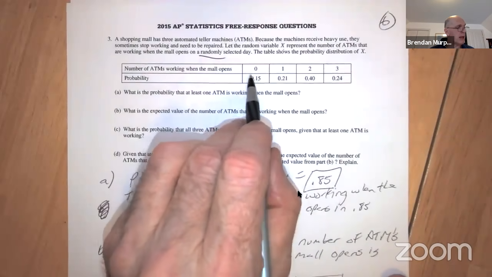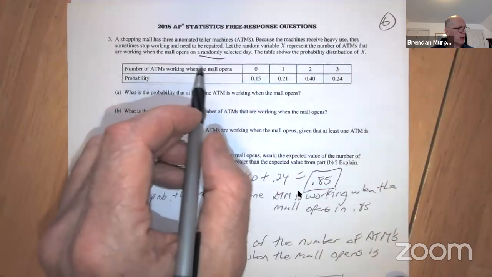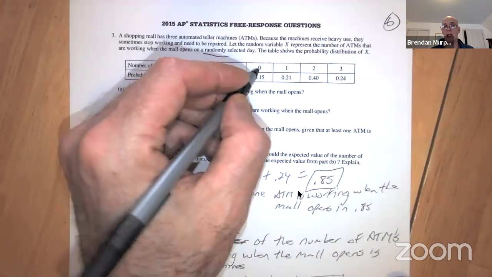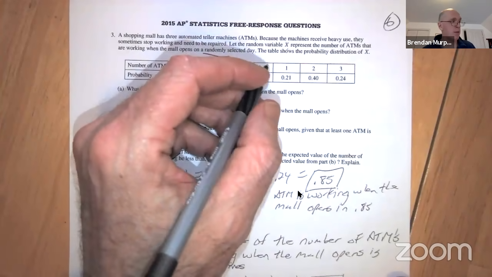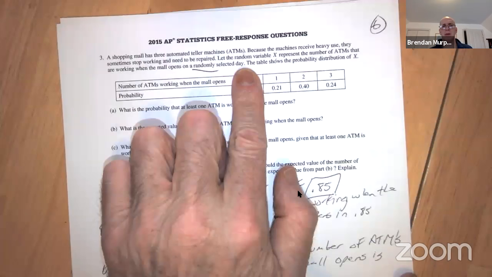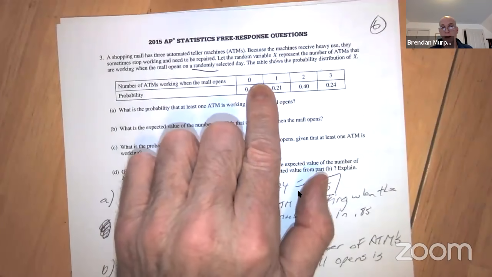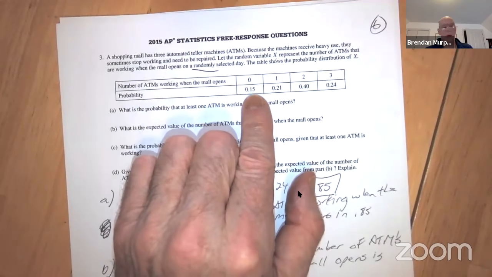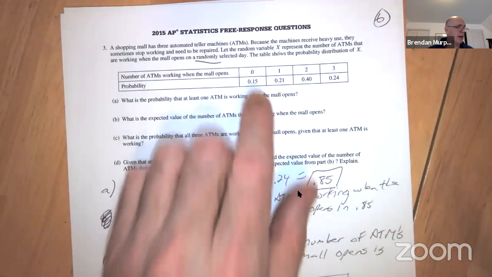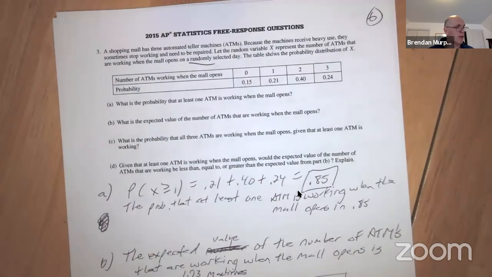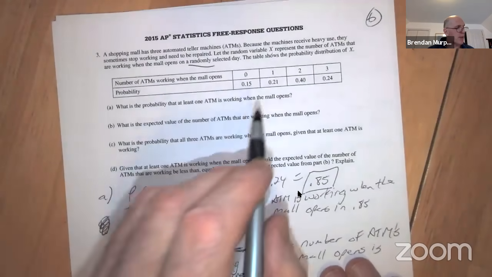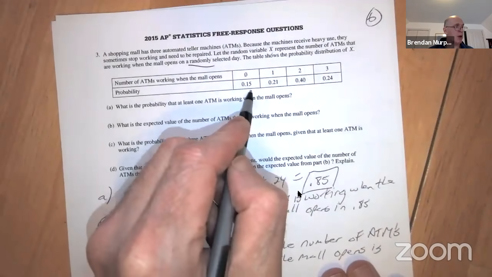So this little table down here, number of ATMs working when the mall opens, none, 0. That is an option, and sometimes students forget that. Sometimes students say 1, 2, or 3, Mr. Murphy. Well, I guess none of them could be working, and that would be terrible, right? I'd have to walk around and go to three or four different machines, and none of them would be working, right? Probability of that is 0.15.